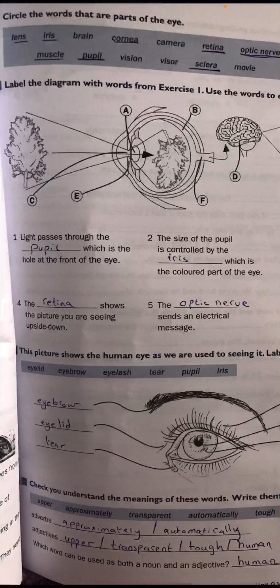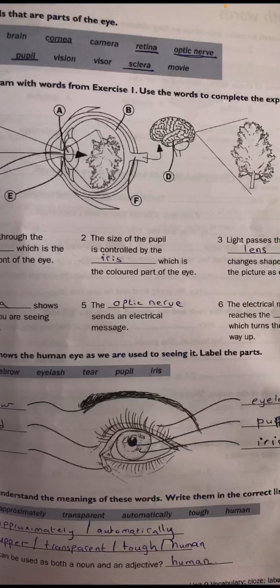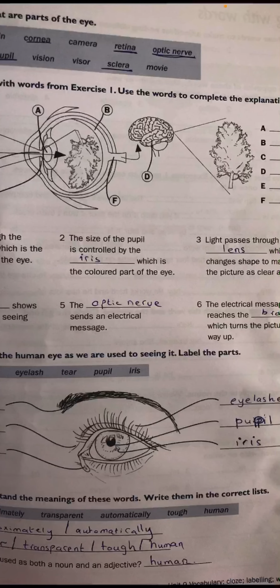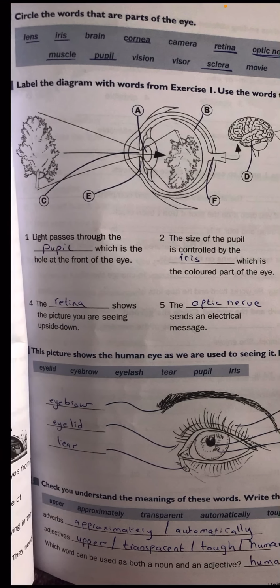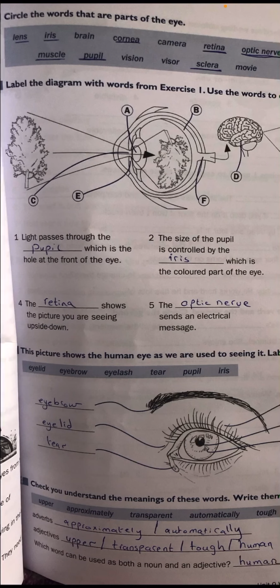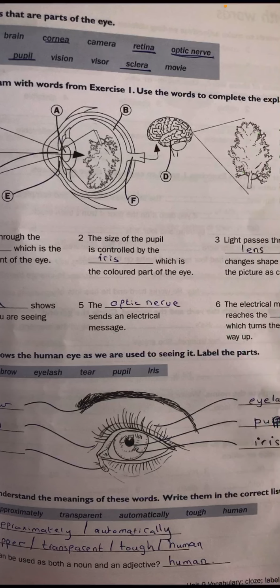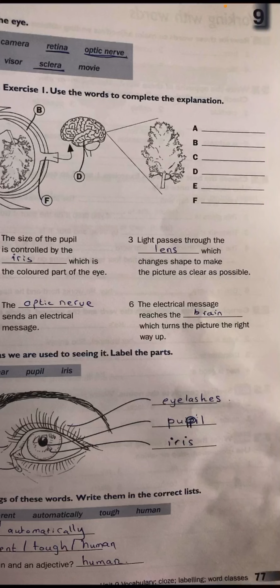طيب number 1. Light passes through the pupil, which is the hole at the front of the eye. The size of the pupil is controlled by the iris, which is the colored part of the eye. Light passes through the lens, which changes shape to make the picture as clear as possible. The retina shows the picture you are seeing upside down. The optic nerve sends an electrical message, and the electrical message reaches the brain, which turns the picture the right way up. طبعا هذا كلياته موجود بالstudent's book سابع، okay، اللي هي function of each of the part of our eye.